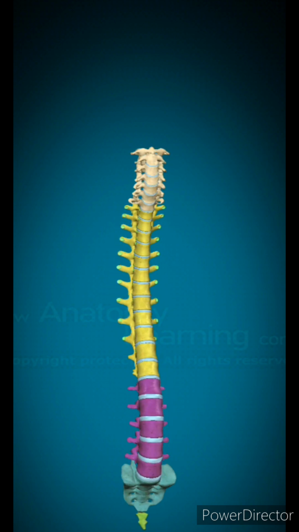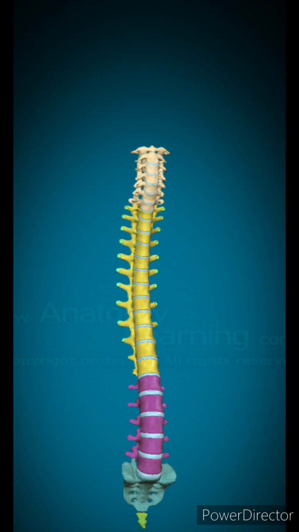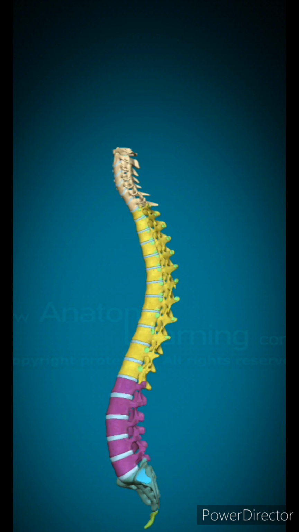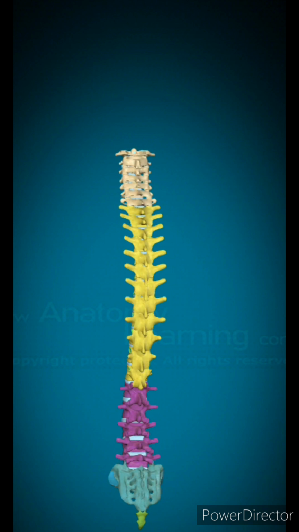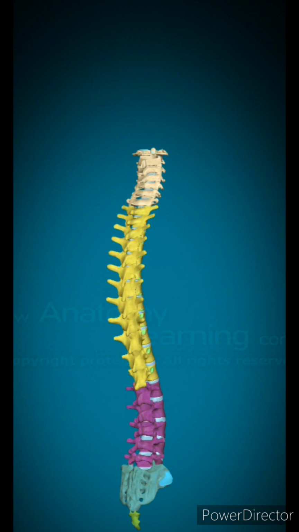The first is cervical region, which is present in the neck. There are 7 cervical vertebrae. The next is thoracic region. There are 12 thoracic vertebrae. The third is lumbar region, which is present in the lower back. There are 5 lumbar vertebrae.